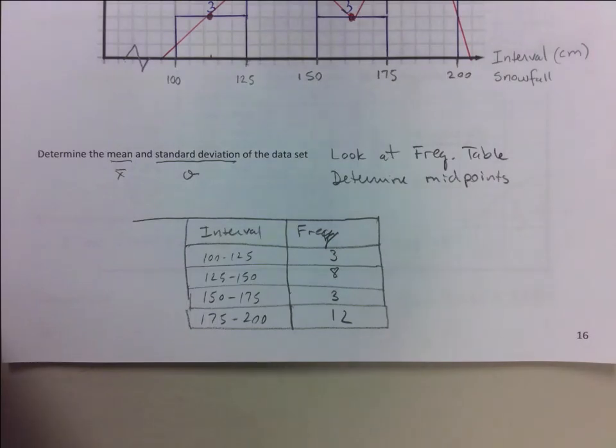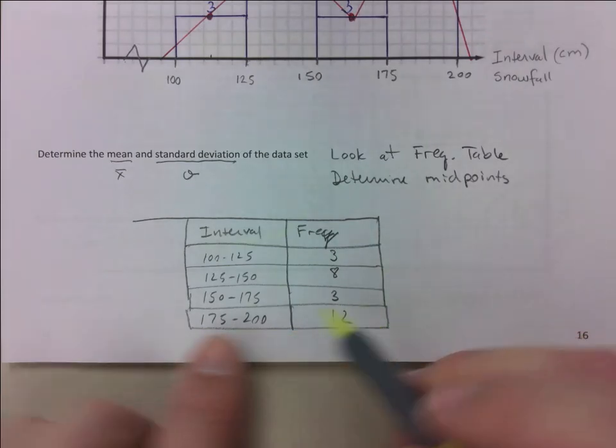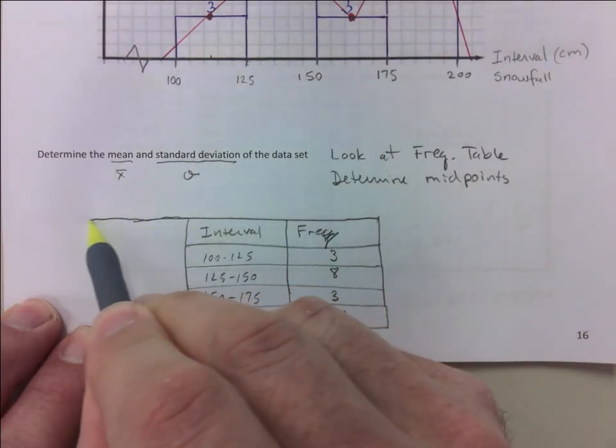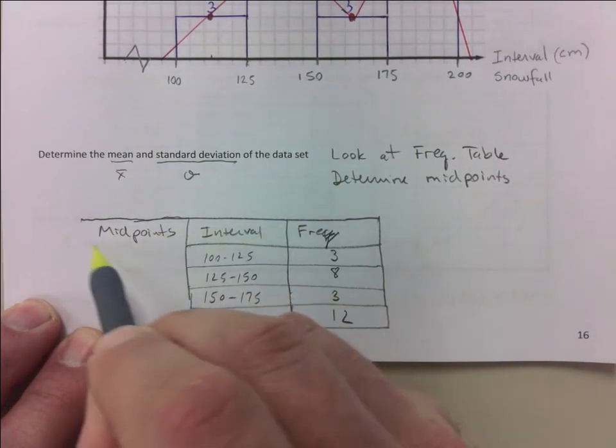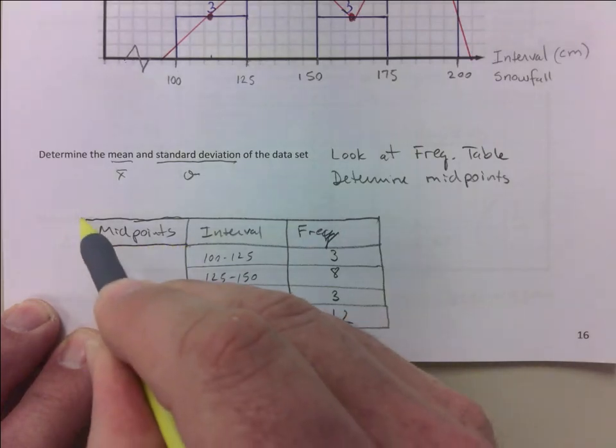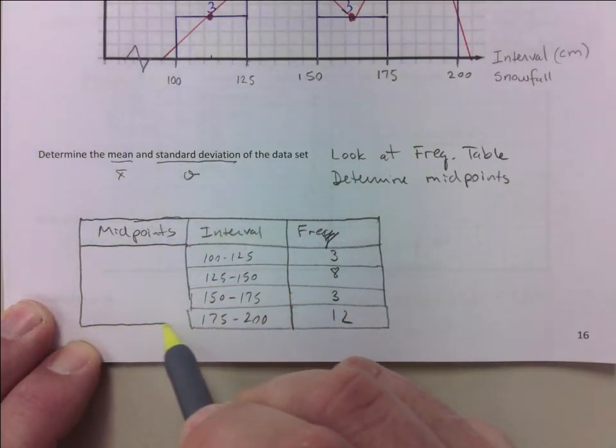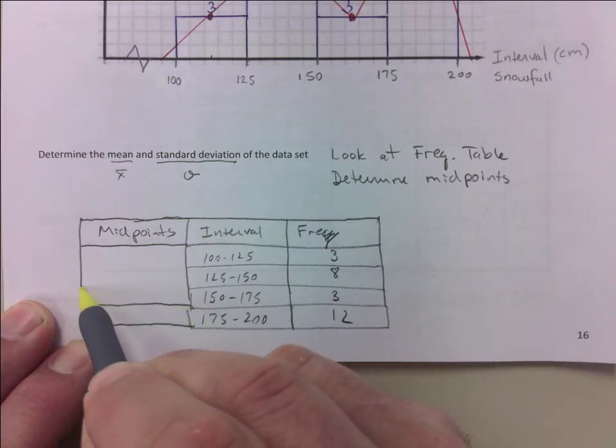What happened to the tally column? Where did it go? I don't need it anymore, right? The tally is just as you're working. It's kind of like your rough draft, like when you're asking for a piece of scrap to keep track of what you're doing. But once you're done the question, you can toss it. So same thing here. What you need to do every time is determine the midpoints, so you need to create this extra column here.